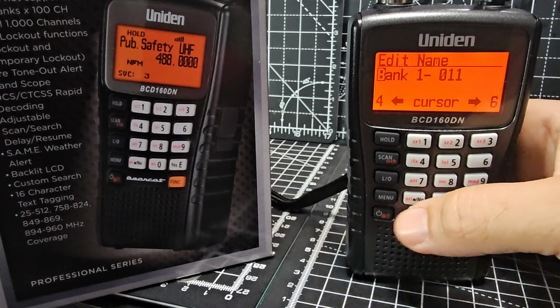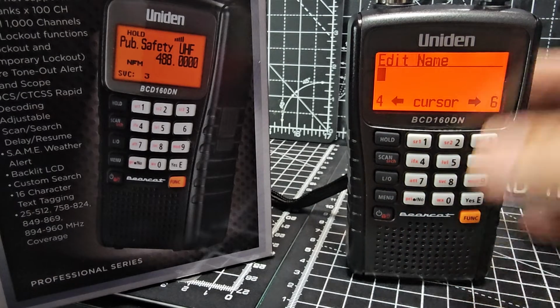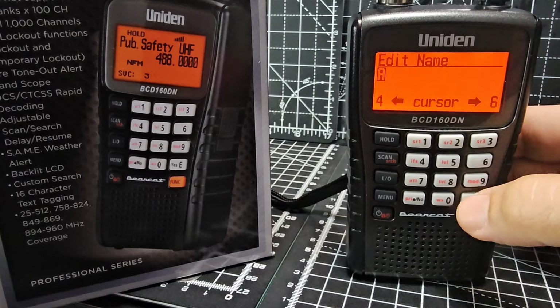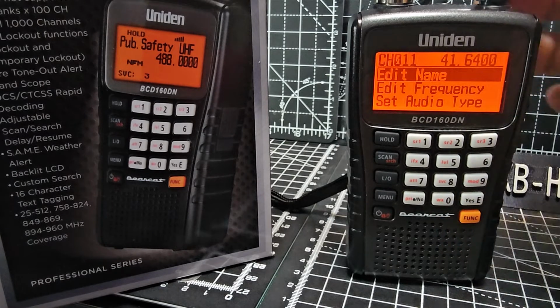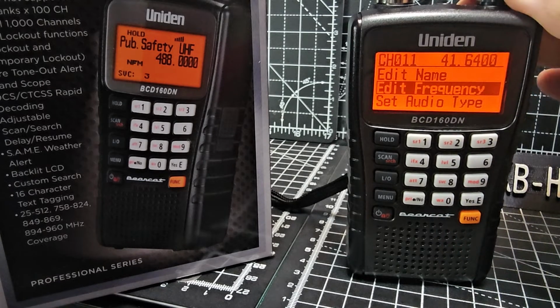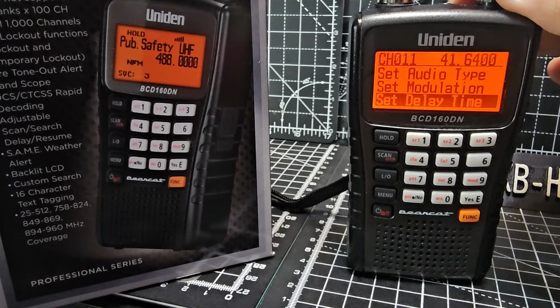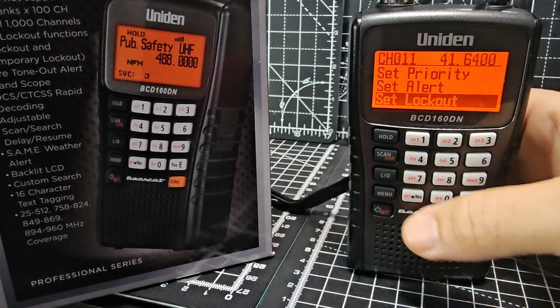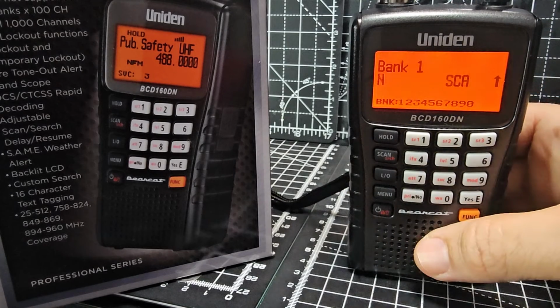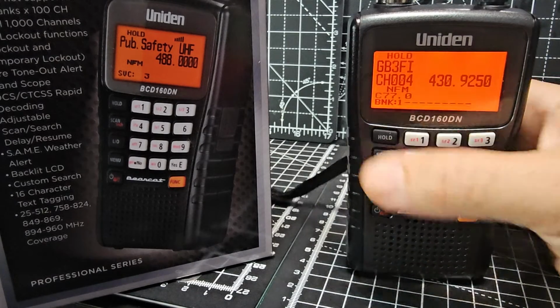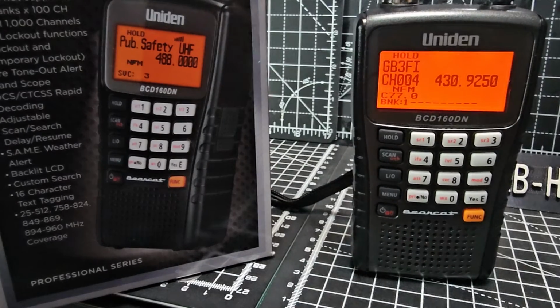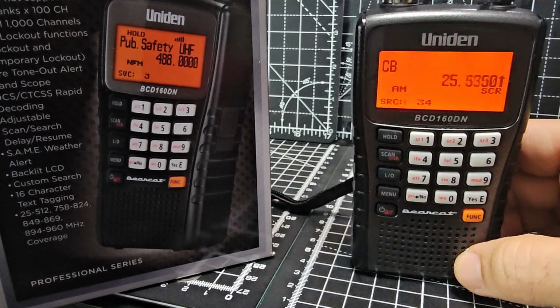To delete the name, press the dot twice, and then start to turn and add a name. Okay, enter. As you go down the list with the volume knob, you can edit the frequency, the modulation, etc. And when you're done, you literally just back out. So we press hold again. Go F back into custom search.